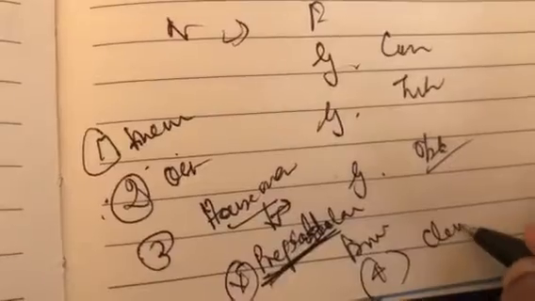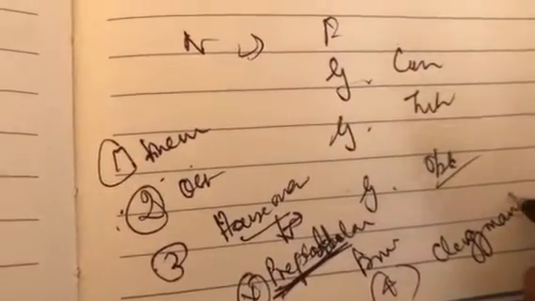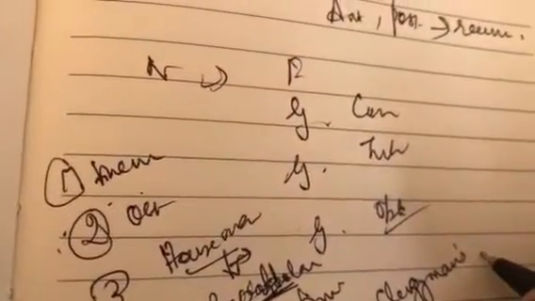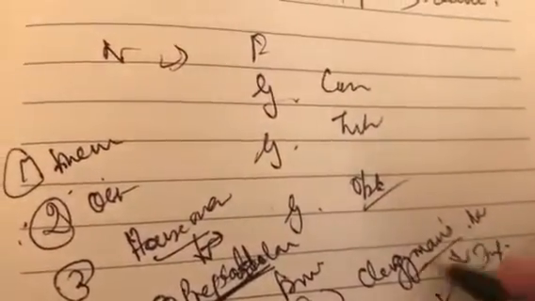And then fourth is clergyman's knee. Like fathers, they kneel down and they pray for us. So what will happen? That causes infrapatellar bursitis. Okay. So very important, superficial infrapatellar bursitis is clergyman's knee, very important MCQ.